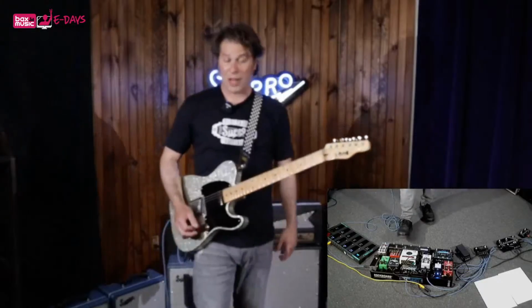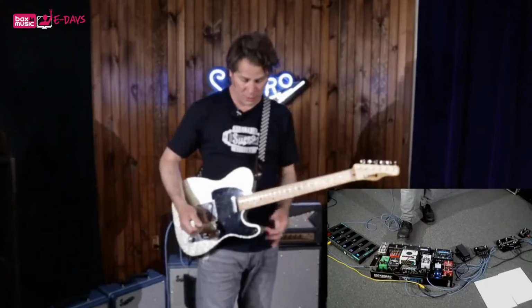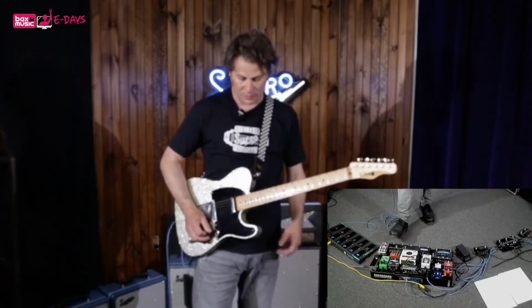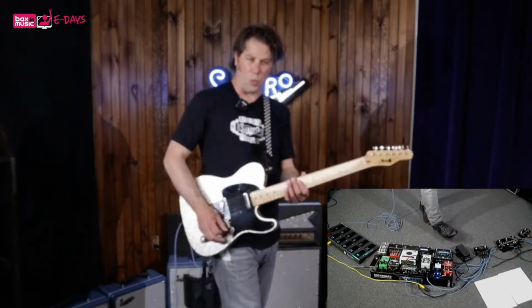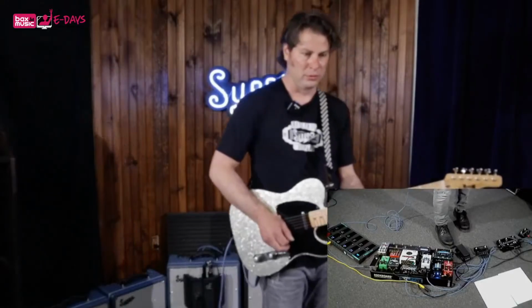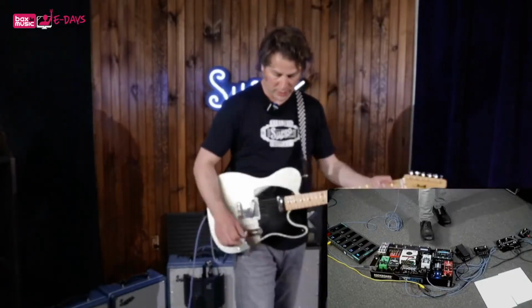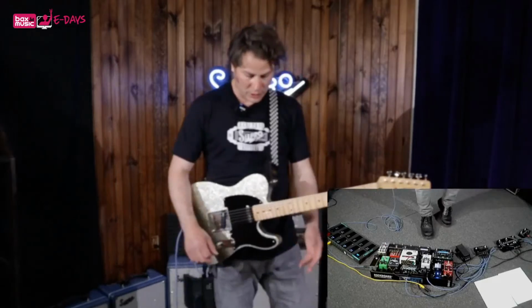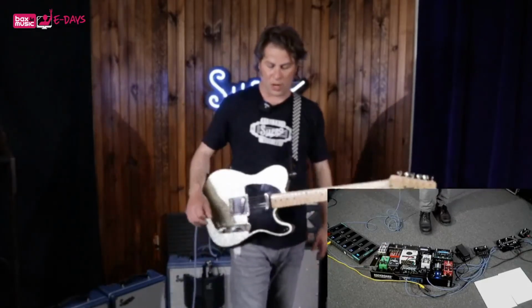Pigtronix Resotron, which is a filter that follows the pitch of what you play. I actually love using this one. This is kind of like a wah that follows you. I love that pedal. And then just a little bit of Supro analog delay and a Pigtronix Echolution.